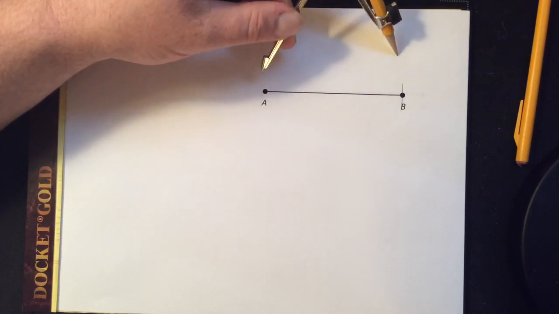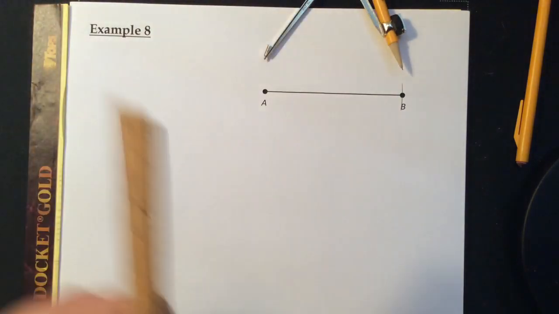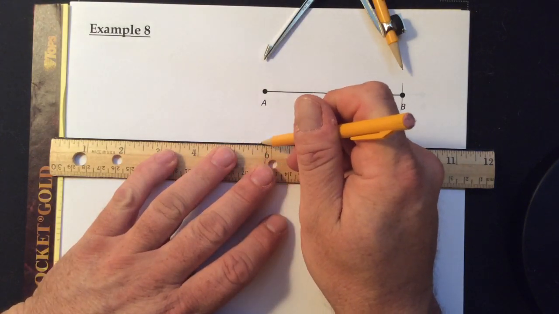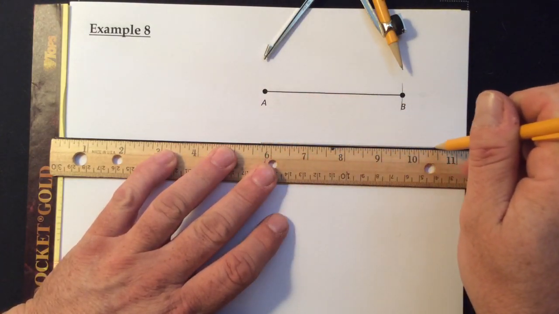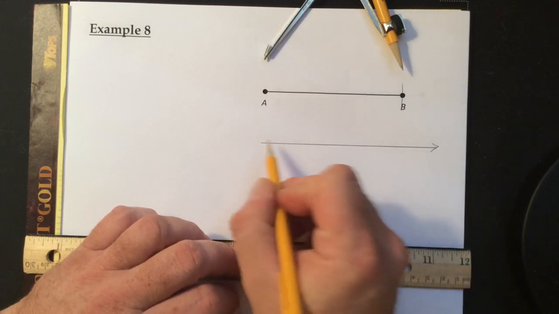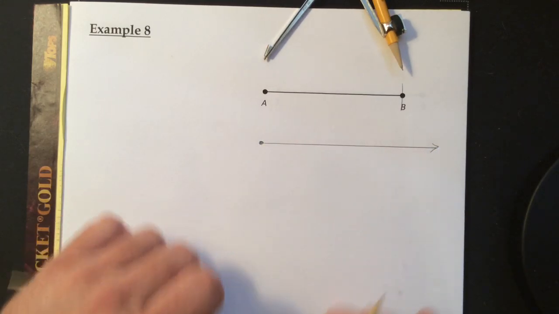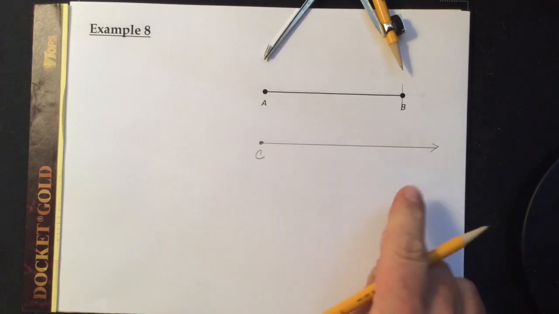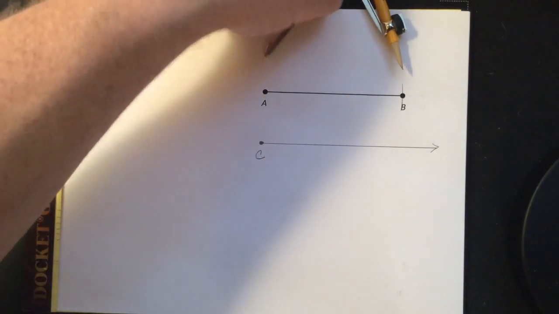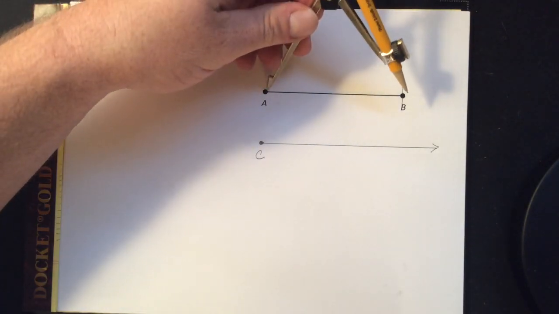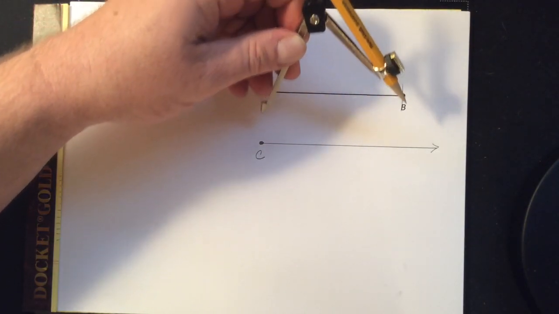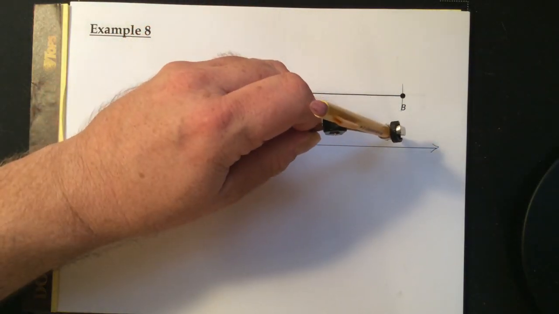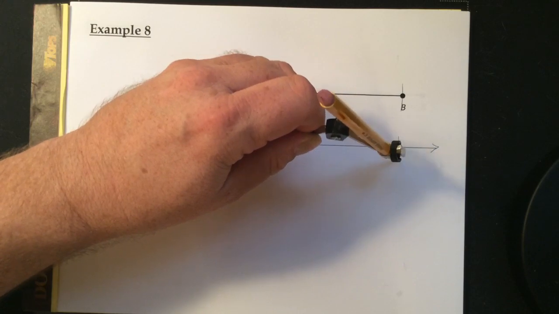Keep the setting on your compass exactly like that. Take your straight edge, draw a ray that's longer than segment AB. It just needs to be a little longer. Let the first point be the first point in our new segment, C. Now D we'll get to in a moment. Take your compass, which should be set from A to B. Bring the point over to point C and carefully draw another arc that intersects that ray.